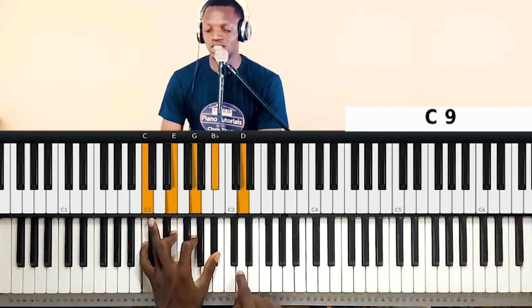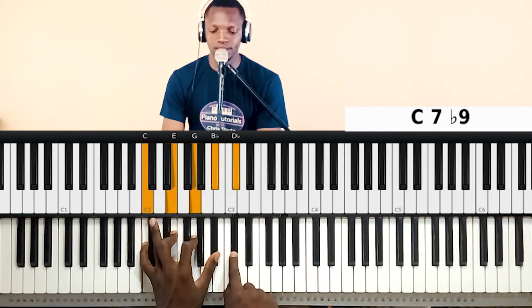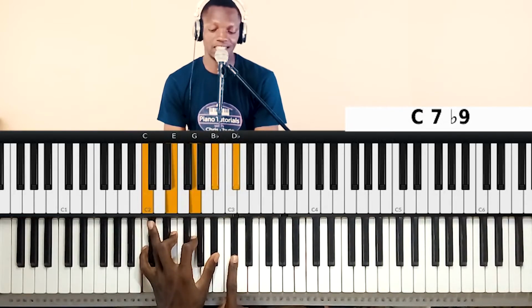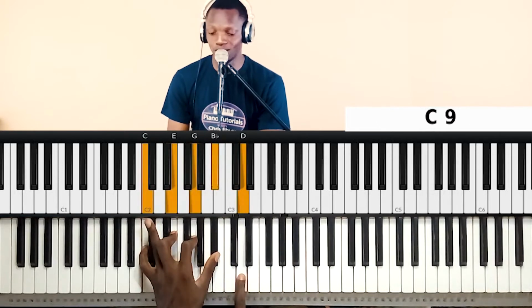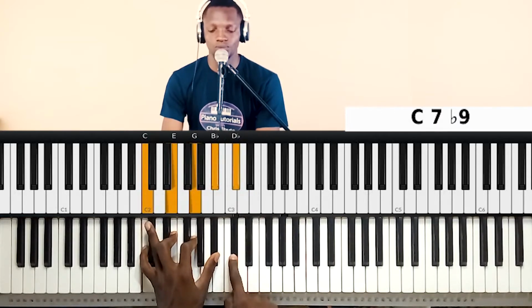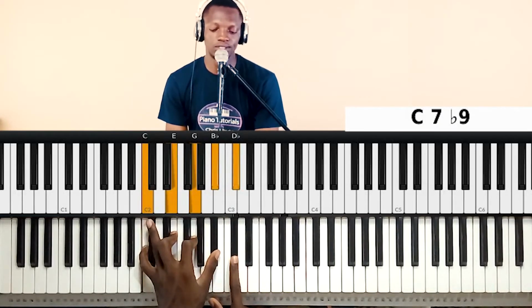All right? So this is your 9th. If you lower this 9th by a half step, you have your flat 9. So this is an altered extended chord. We are altering this extended chord by lowering the note by a half step. So this is your flat 9. This is an altered extended chord.